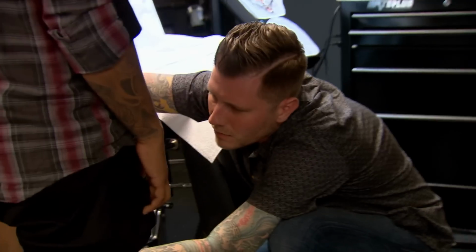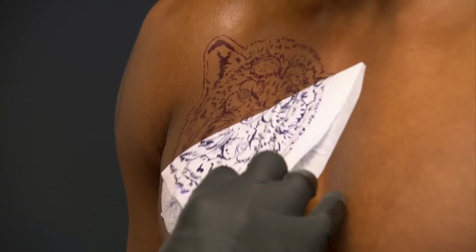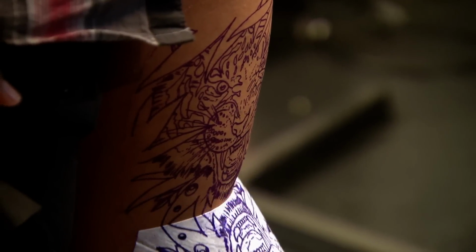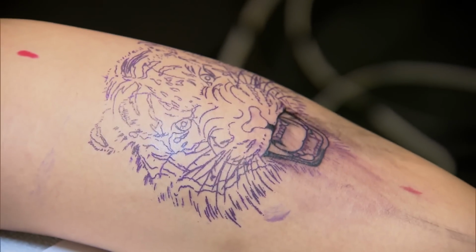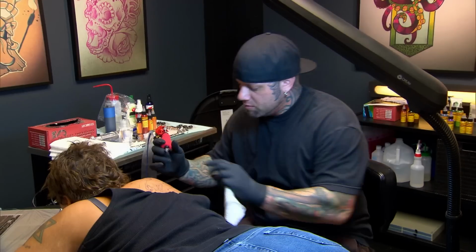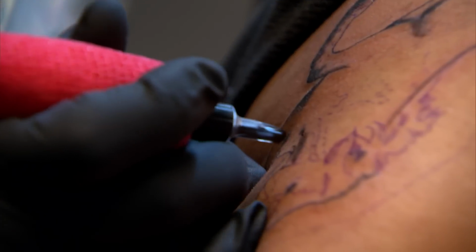Oh, yeah, man. Animals are tough for a lot of artists because there's always different textures, fur, feathers, different ways that you have to really go about executing that take a lot of tricks to lay down a dimensional tattoo. You ready? Yeah.